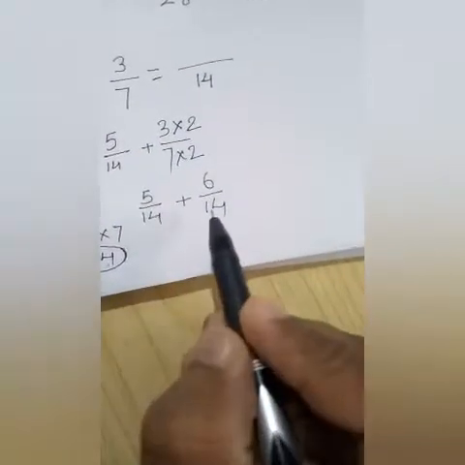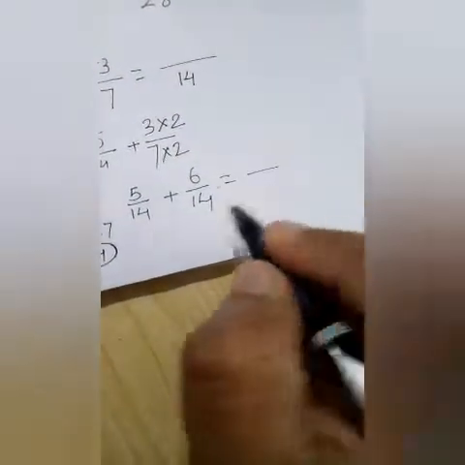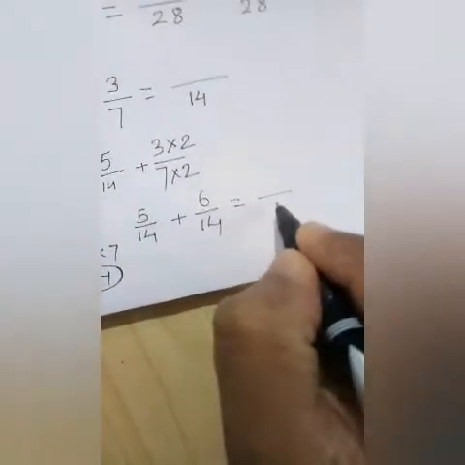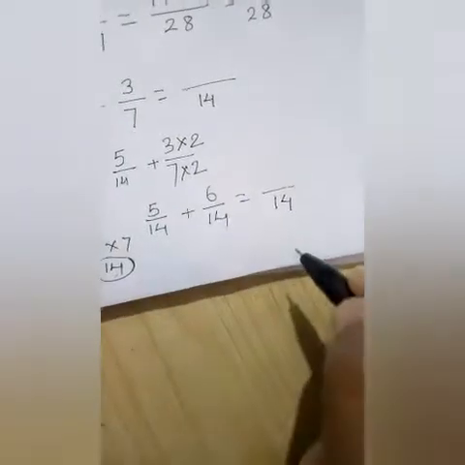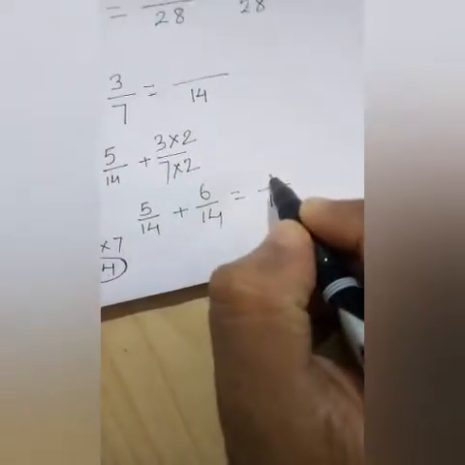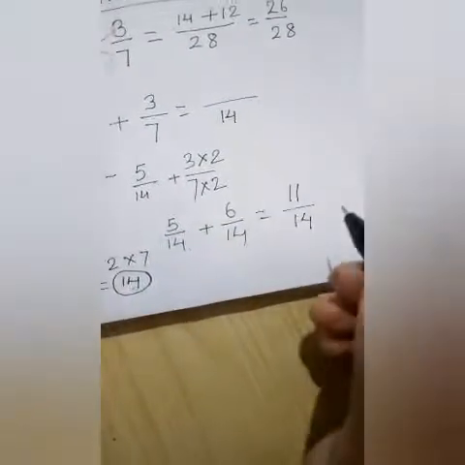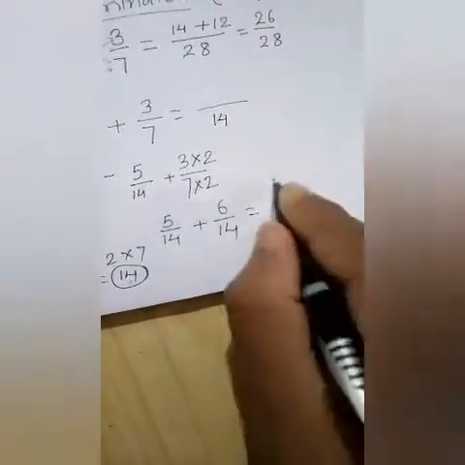As you made your denominator equal, the next step is very simple. Whatever the denominator you got, here we have 14, so write 14 as it is, and now 6 plus 5, come on, tell me the answer. Yes, 11, absolutely right answer, good. So this is the answer of this.